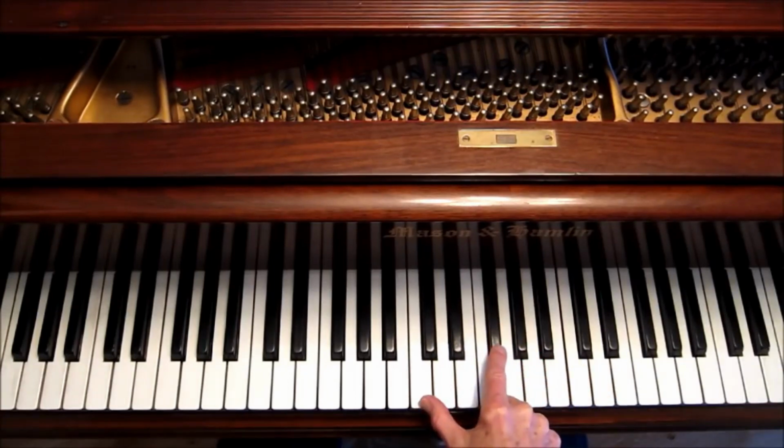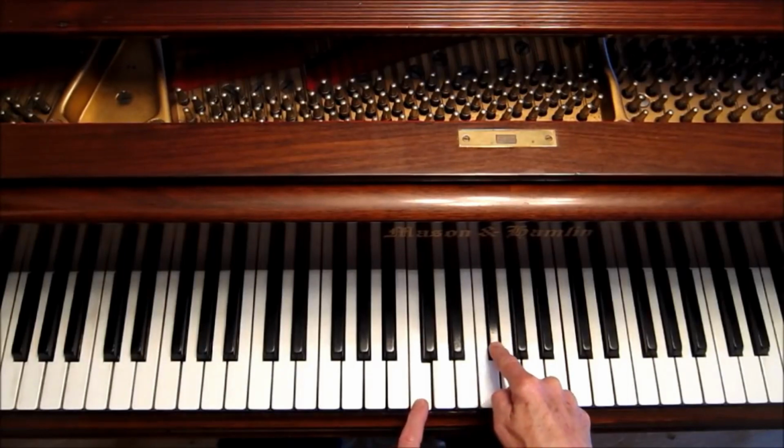That is an interval of an augmented fourth. How do we know that? Well, this is 1, 2, 3, 4, and a half step higher would be augmenting the fourth. Now, if we went up to 5 and went down, that would be flatting the 5. So we can look at this as a sharp 4 or a flat 5.